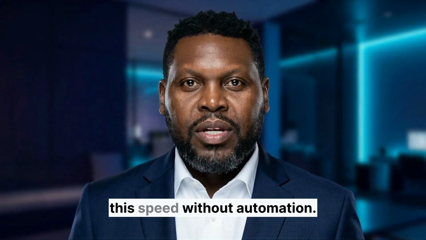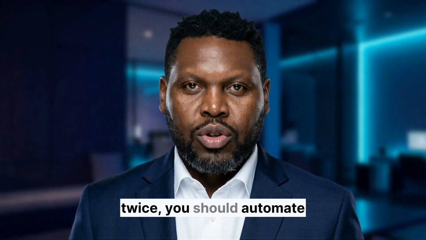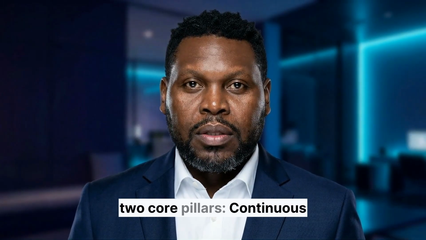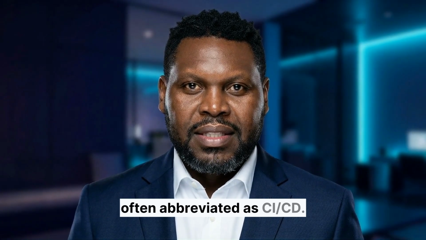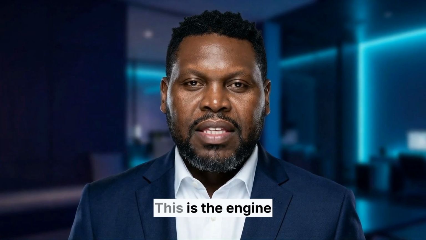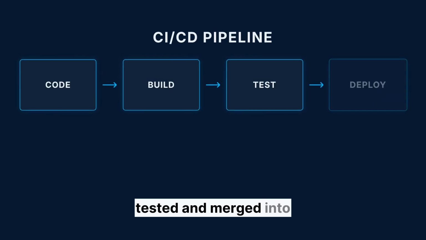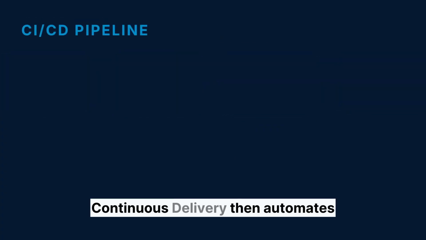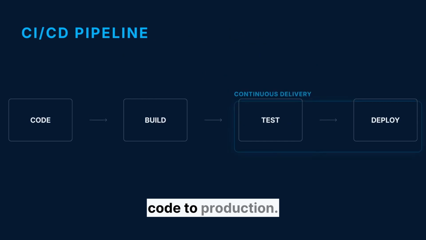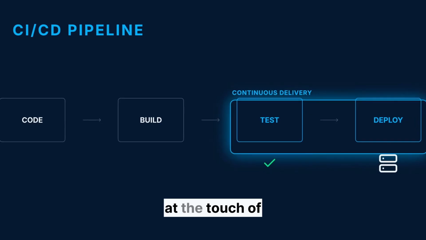Now, you can't have this speed without automation. In a DevOps world, if you have to do something more than twice, you should automate it. This brings us to two core pillars: continuous integration and continuous delivery, often abbreviated as CI/CD. This is the engine of modern software delivery. Continuous integration ensures that code changes are automatically tested and merged into a shared repository frequently. This catches bugs early and often. Continuous delivery then automates the release of that code to production. It ensures that the software is always in a releasable state, anytime, at the touch of a button.